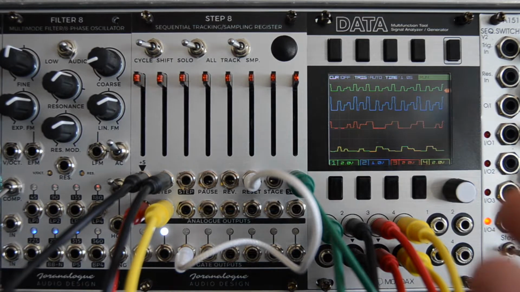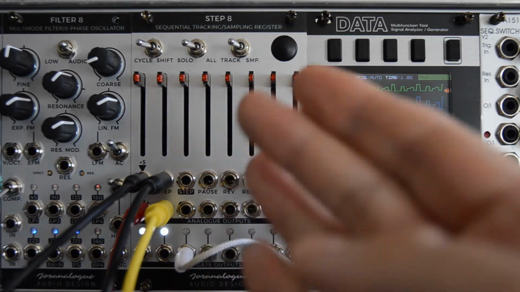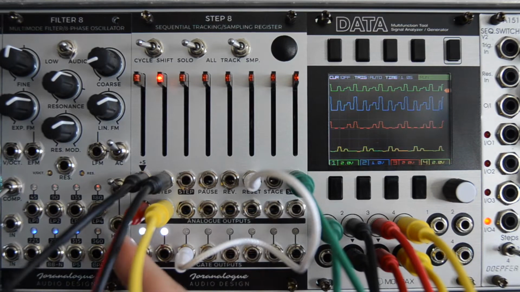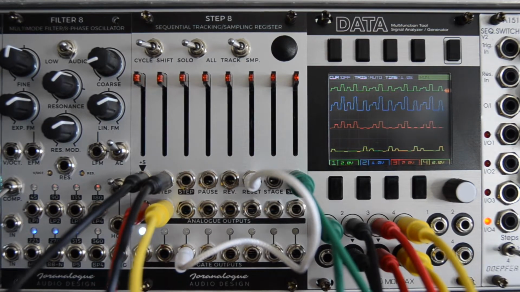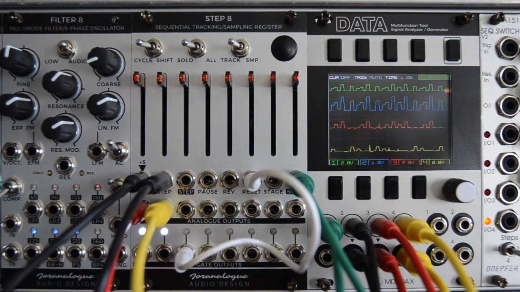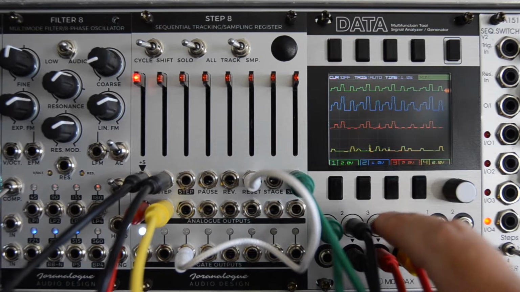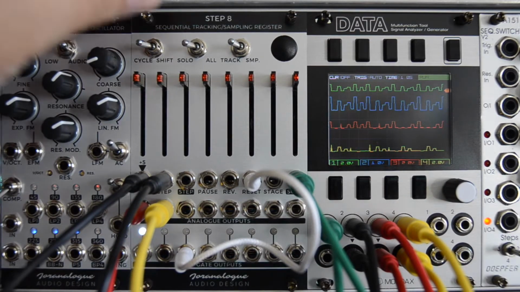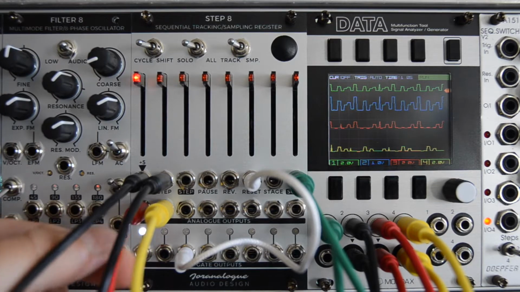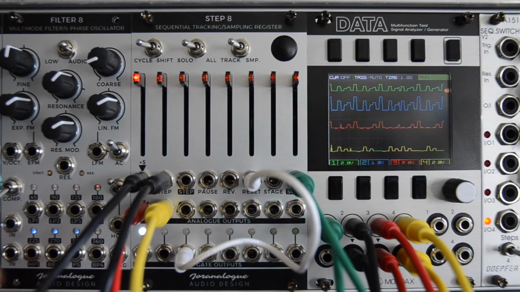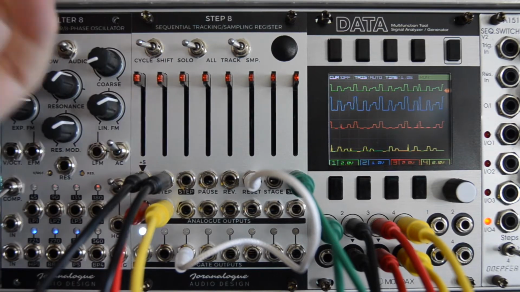While this can sound interesting, in this mode, every time step 8 moves to the second step, the voltage of the first analog output falls back down to 0. And it's a lot more interesting if every step holds its voltage until it samples or tracks a new one.